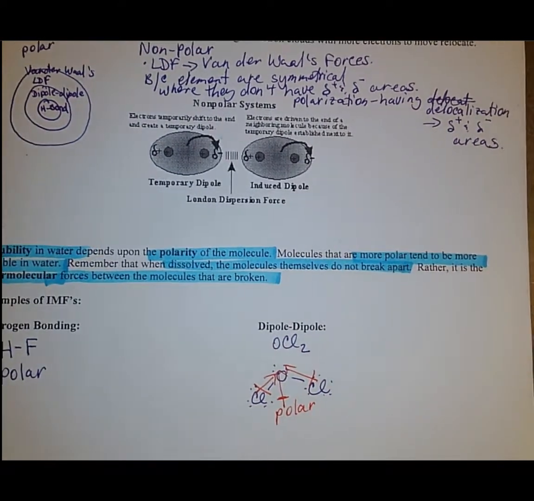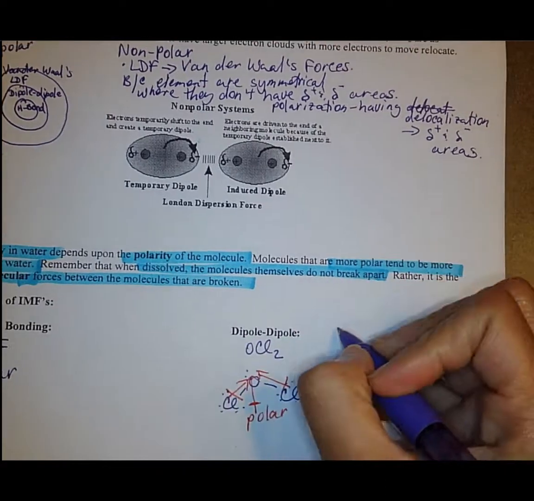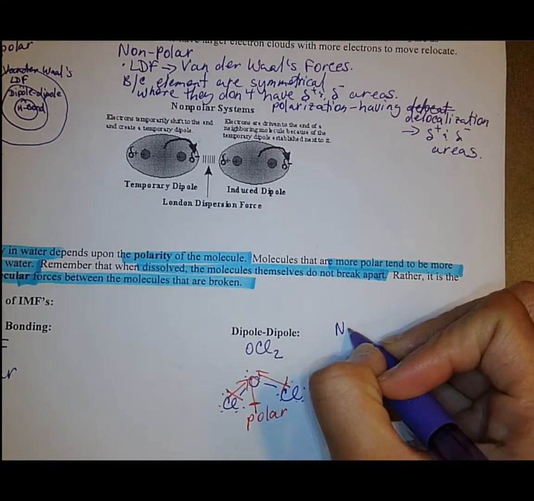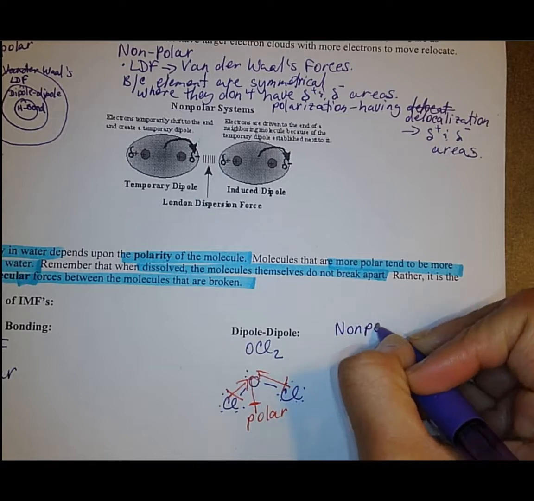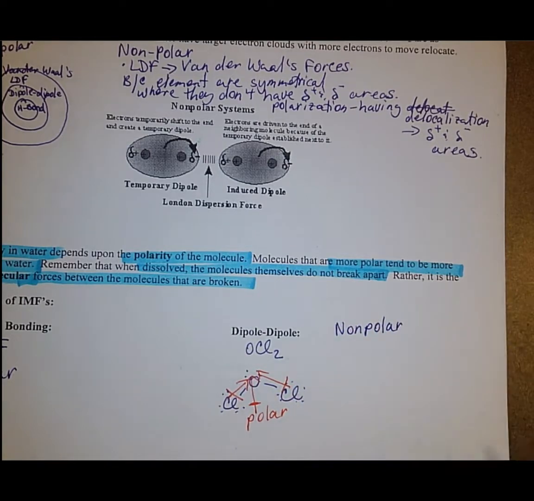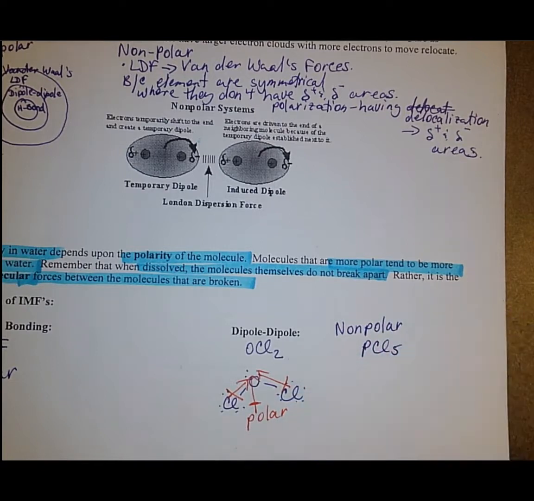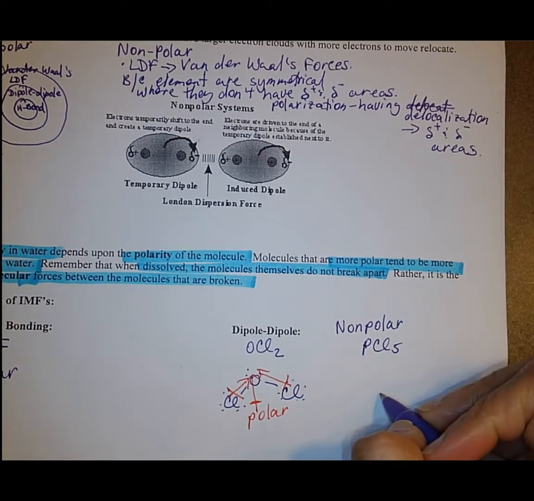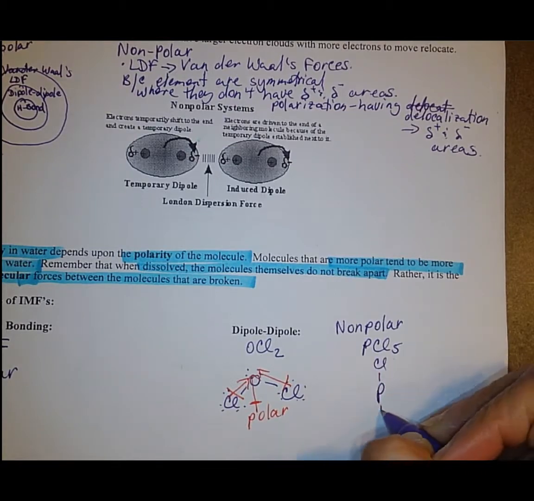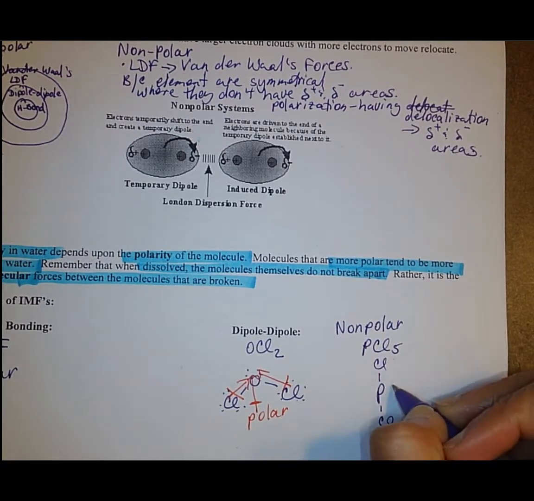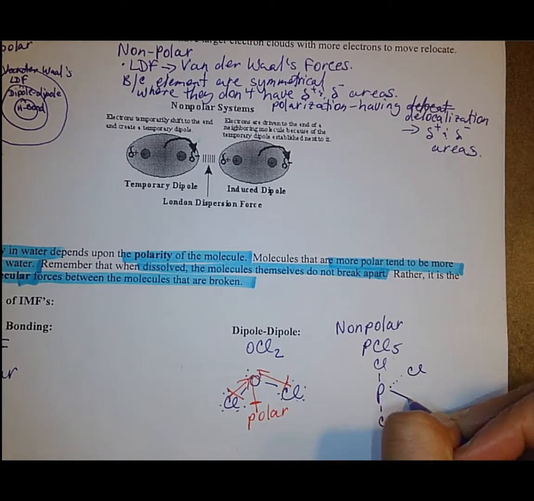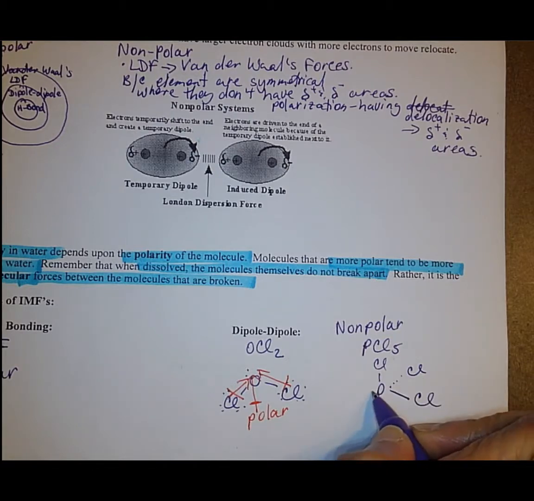And then last but not least, an example of a non-polar molecule would be PCl5. Very simple. If we draw a shape, we've got phosphorus, with chlorine on both sides, and on one side you've got chlorine, and on the other side you also have chlorine.